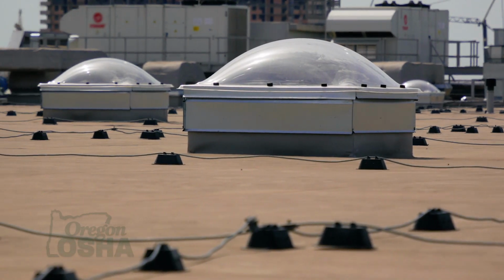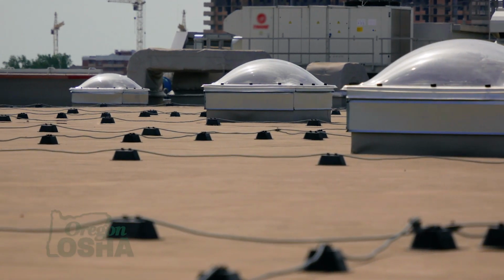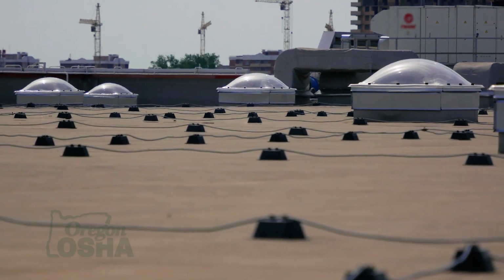One of the common things we come across with roofing are skylights, or at least openings to let sunlight in. Oftentimes on commercial buildings you'll find openings around the perimeter so that the exterior windows can get some natural light. Residential or commercial jobs a lot of times have skylights as well, and those have their own fall protection hazards that you need to address.